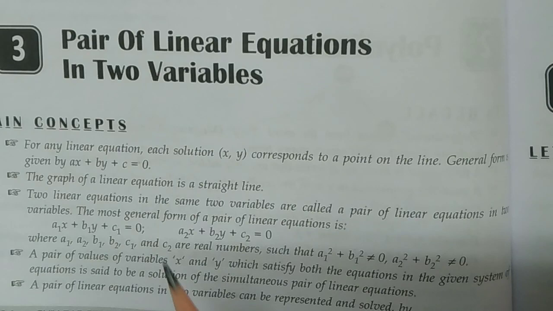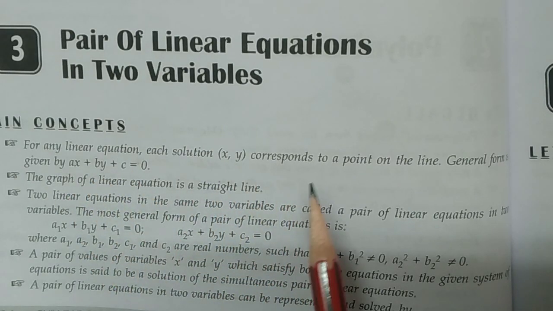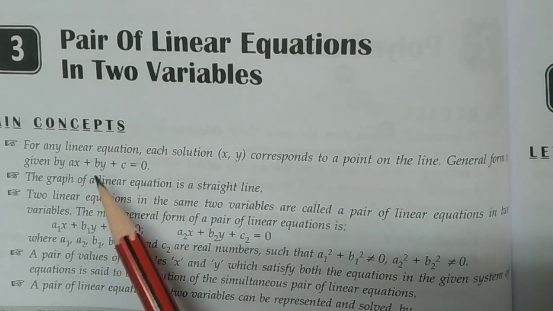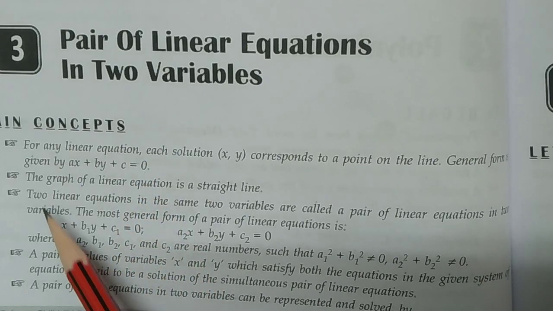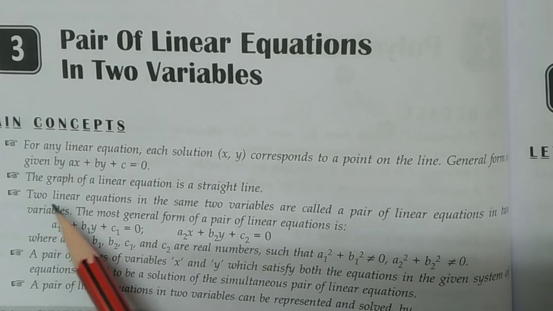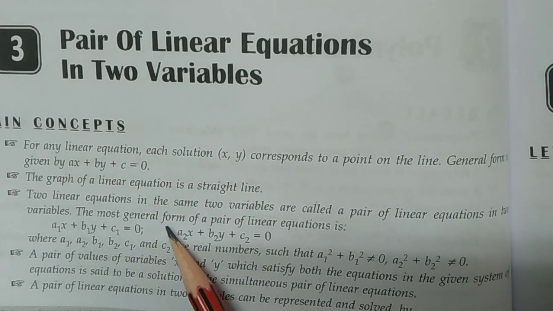See, next is given, for any linear equation, each solution (x, y) corresponds to a point on the line. General form is given by ax plus by plus c equal to 0. Next, the graph of a linear equation is a straight line. Next, two linear equations in the same two variables are called a pair of linear equations in two variables. Next, the most general form of a pair of linear equations is a1x plus b1y plus c1 equal to 0.